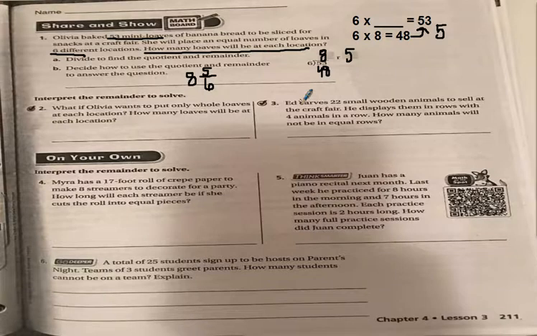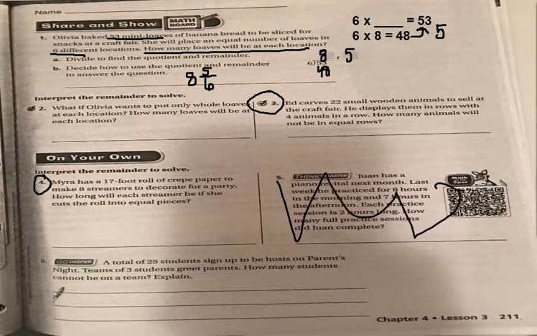Let's see, I'm going to do this one with you, and then I want you to just do number 4 and number 3. We don't have to do any of these other ones. Okay, let's do number 2.